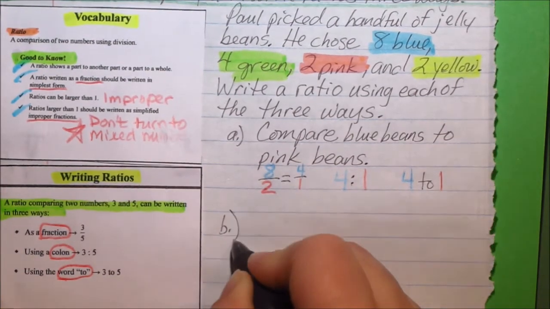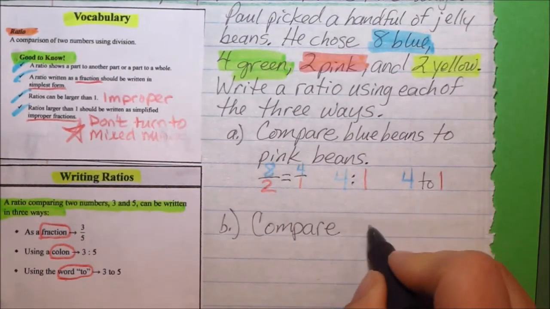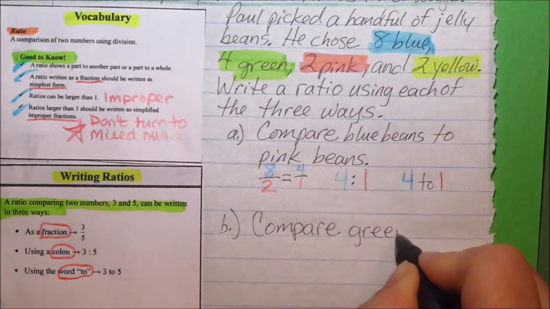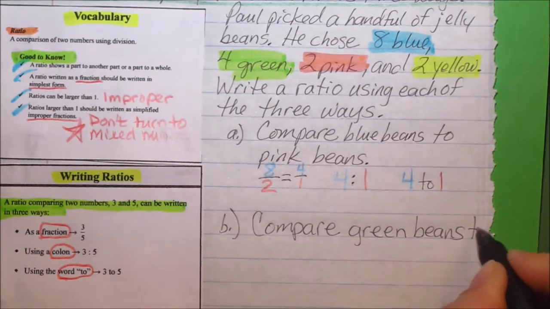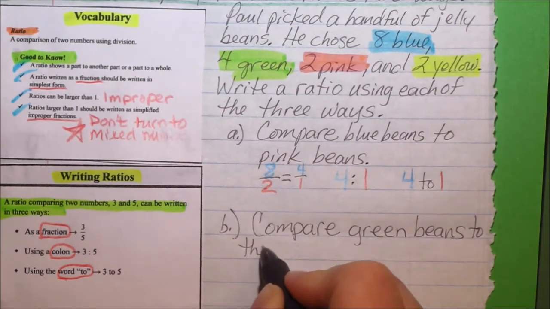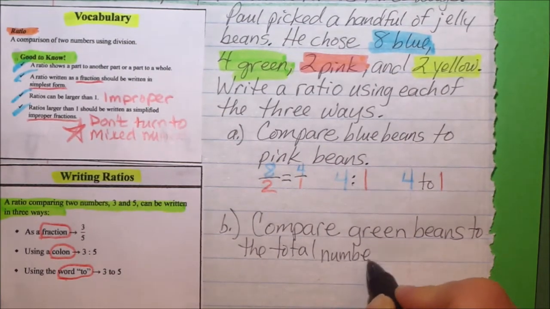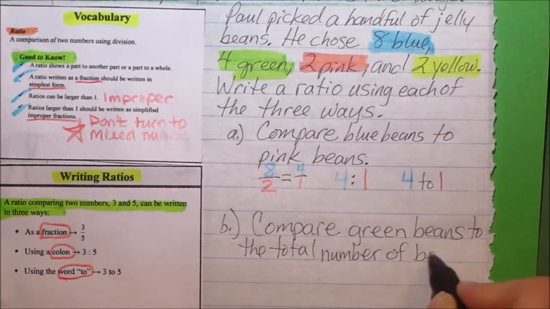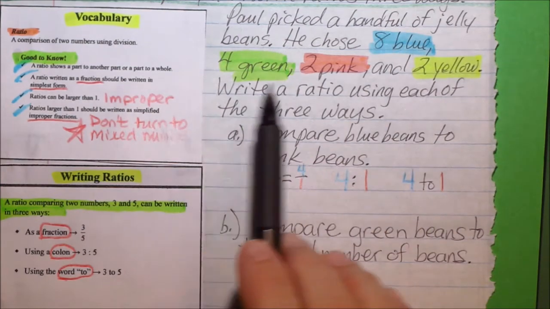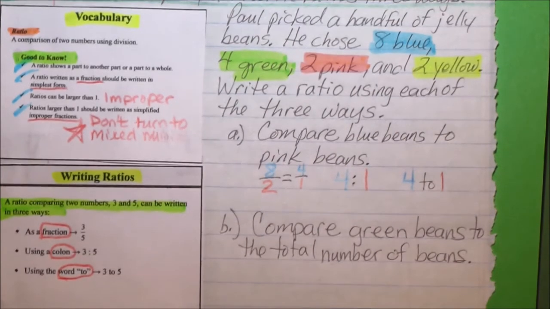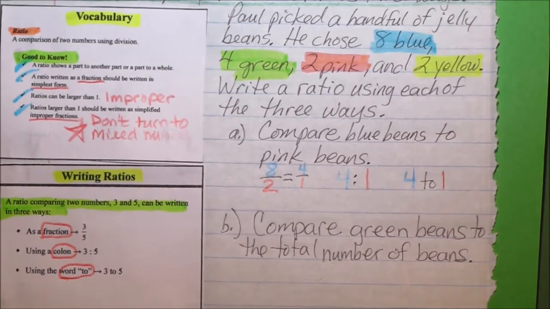B. Compare green jelly beans to the total number of beans, jelly beans. All right, so the total number, we have 8, 12, 14, 16 beans total. Okay, that's our total number of beans in the handful of beans that he pulled out of the jar.